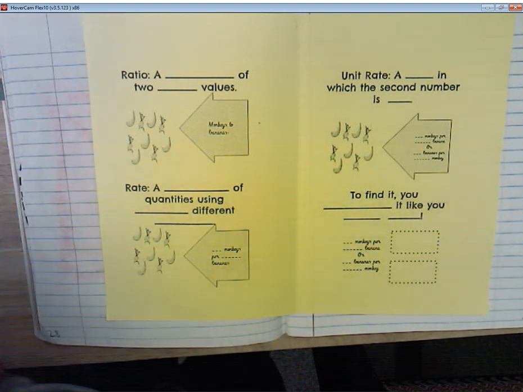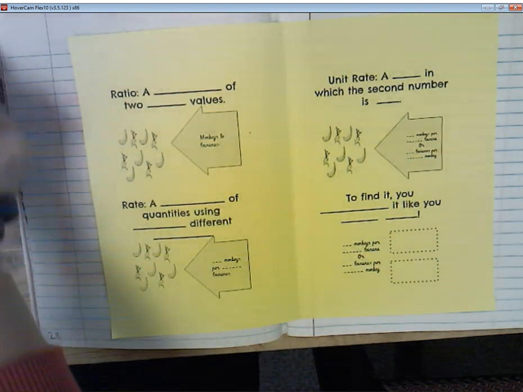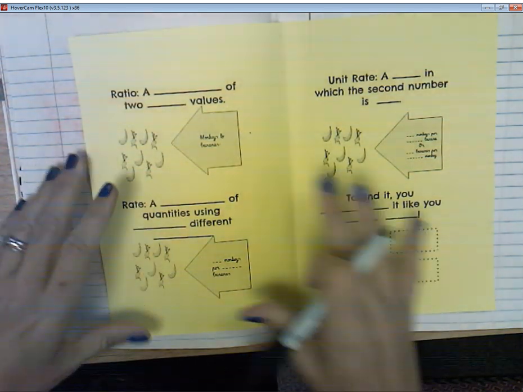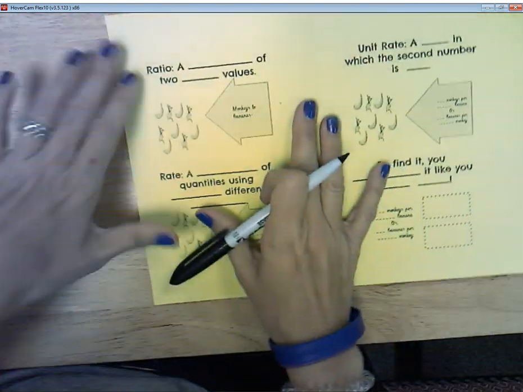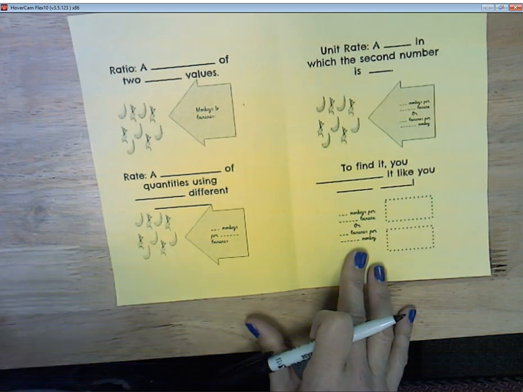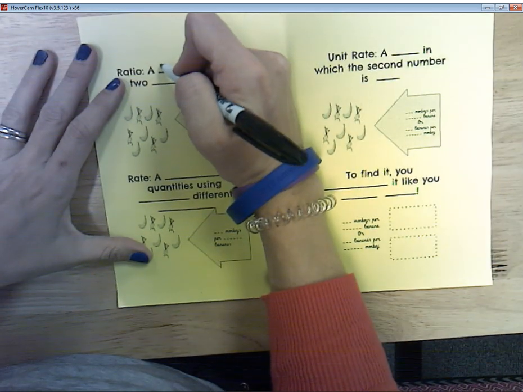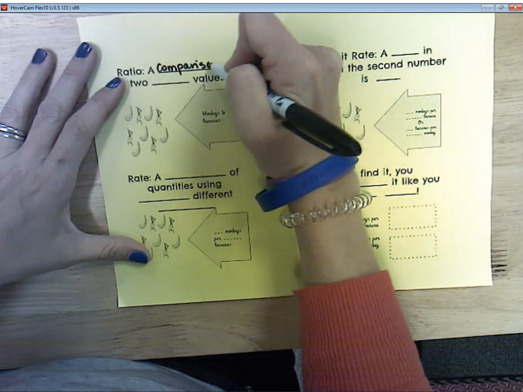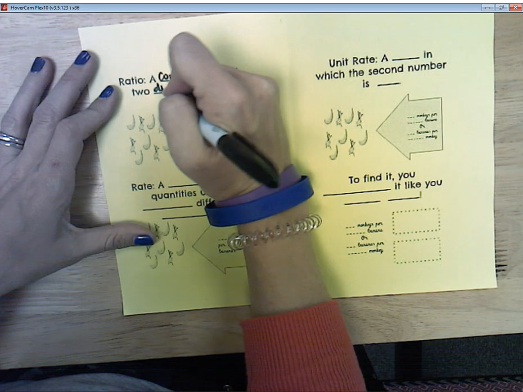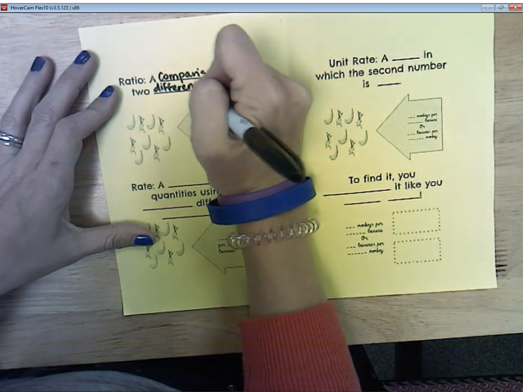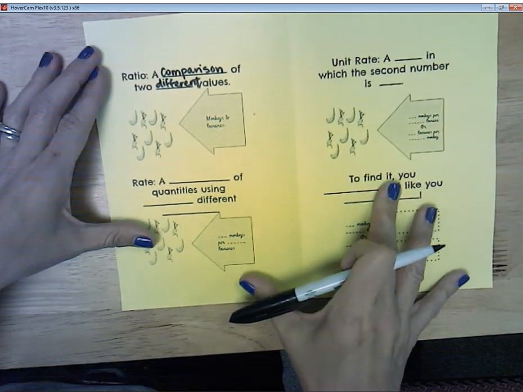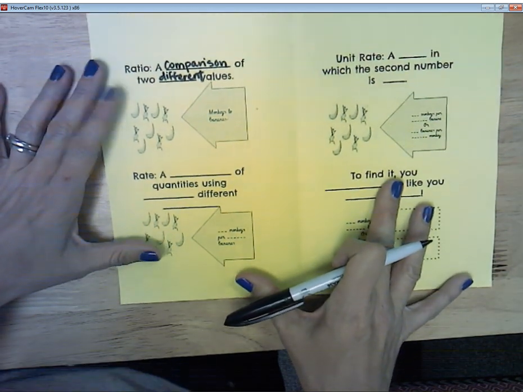Before you actually get it put into your journal, let's talk through what each page should say. Notice I have not done any cutting or gluing yet, so let's do this part together. We have ratio, rate, unit rate, and how to find a unit rate. Remember, a ratio is a comparison of two different values. We already have this on our comparative statements page, but I wanted to make sure we had it again because it's such important information.